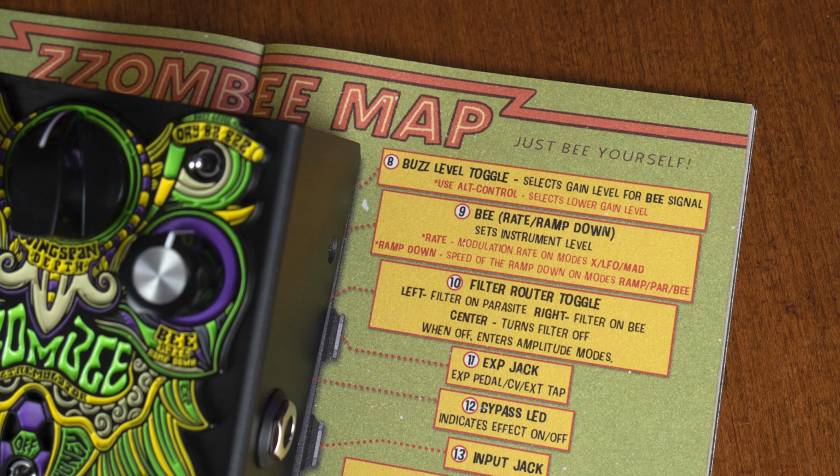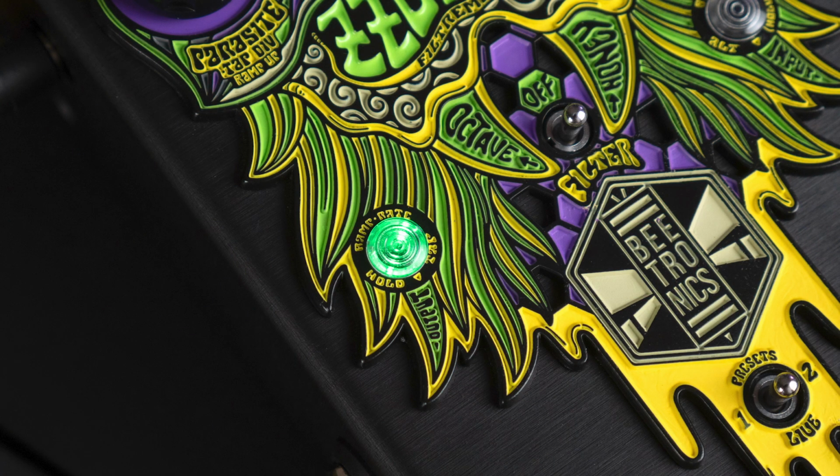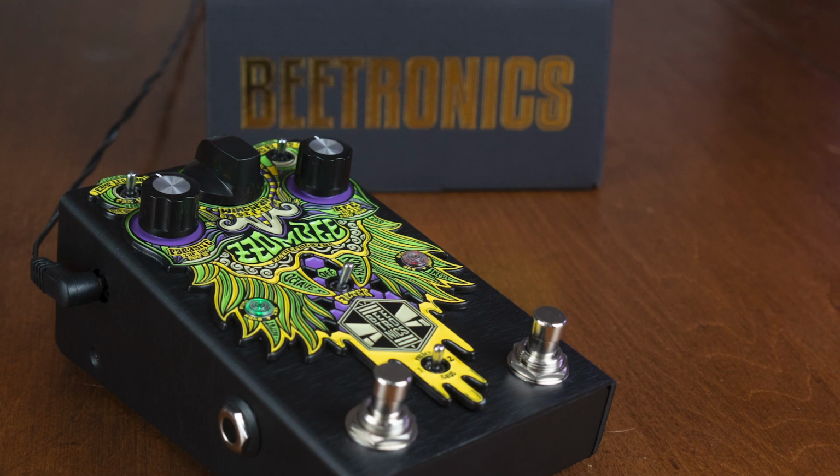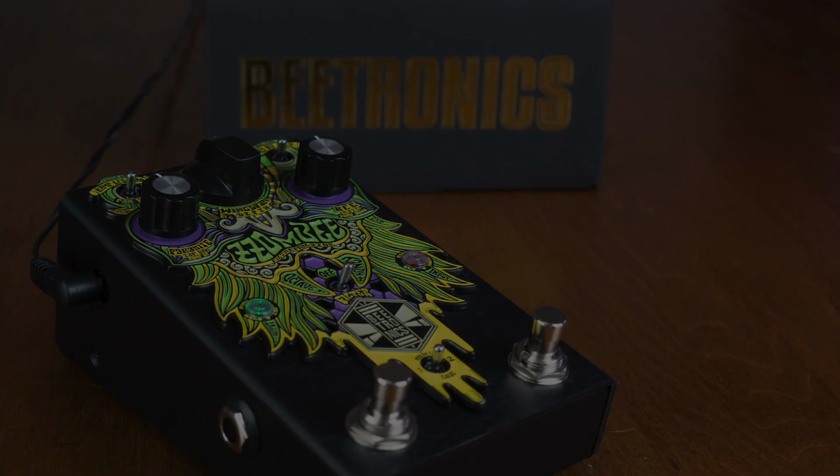The expression pedal can also control every parameter and be assigned to many things like tap divisions, and when morphing between them, the heel and toe automatically starts on the 1 to keep you in time. There's a lot to digest here, so check out all the details on the Beetronics Zzombee right here on Reverb.